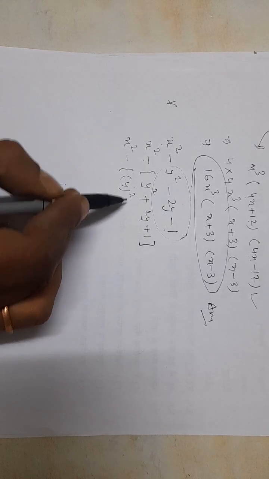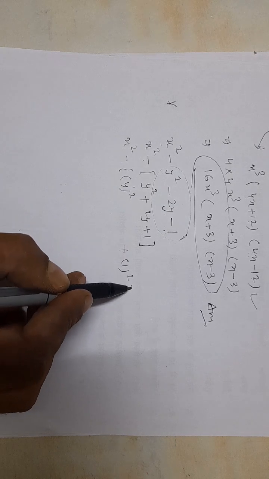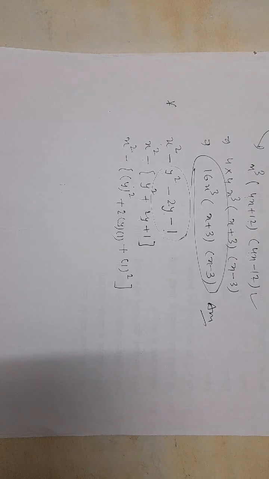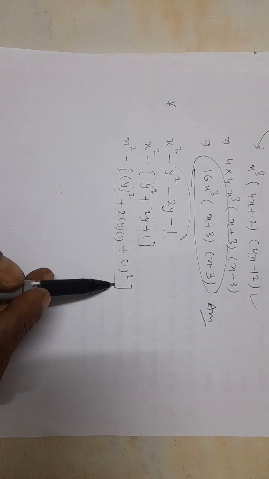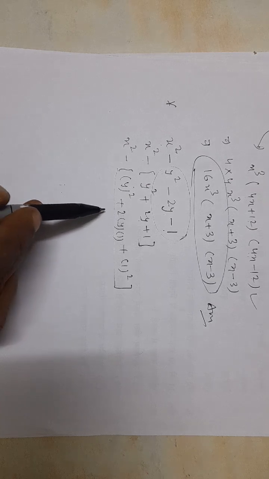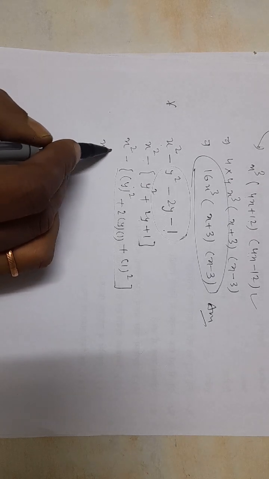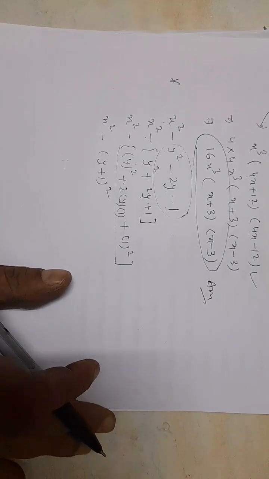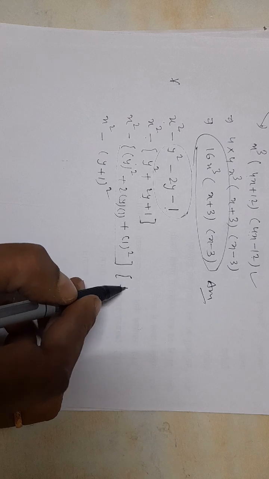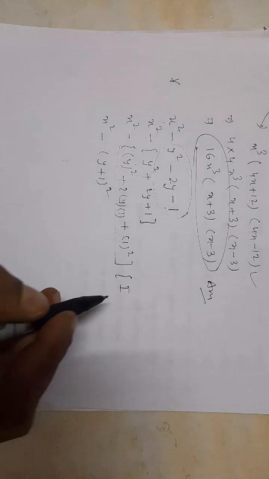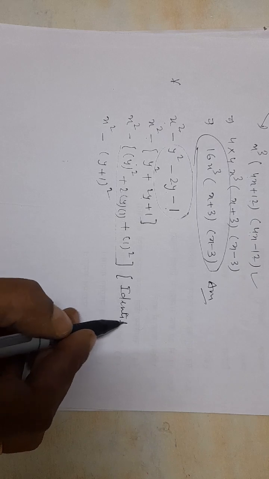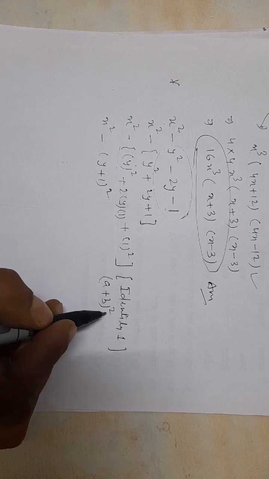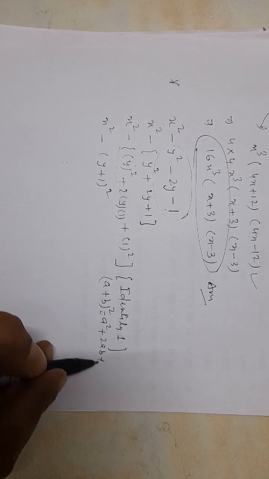y square, this is a square, plus b square, this is 1 square, this is b square, and plus 2ab. Now you can check the square bracket, it is showing an identity, that we have converted our expression into identity form. x square minus, this is what? y plus 1 whole square. So we have applied here identity number 1. Identity number 1 states that a plus b whole square is equal to a square plus 2ab plus b square.